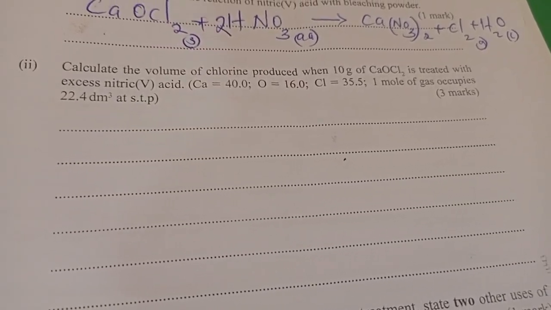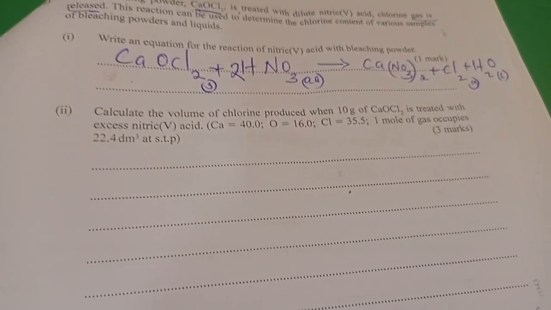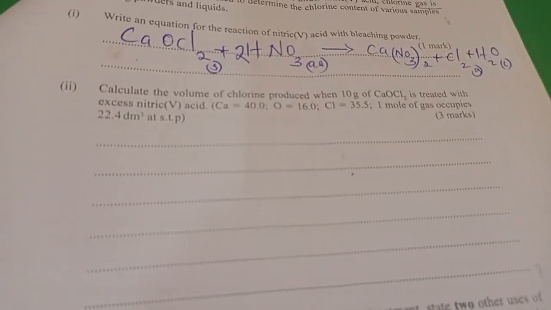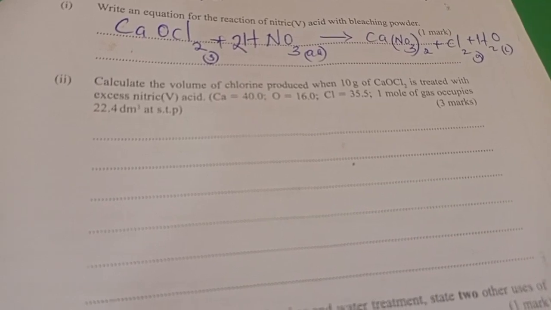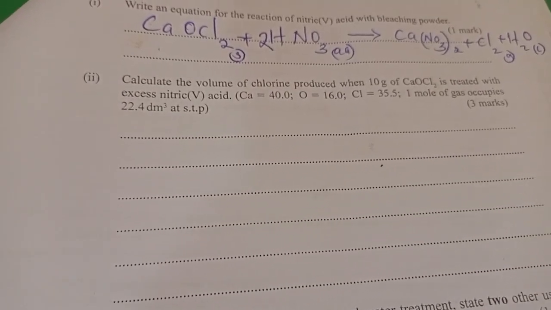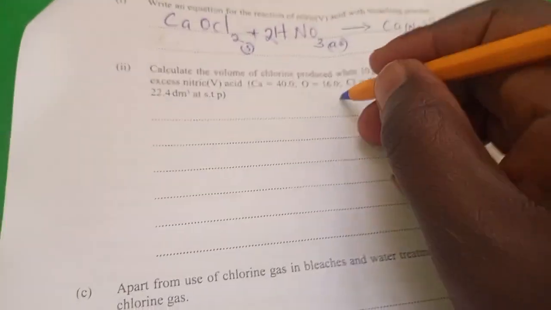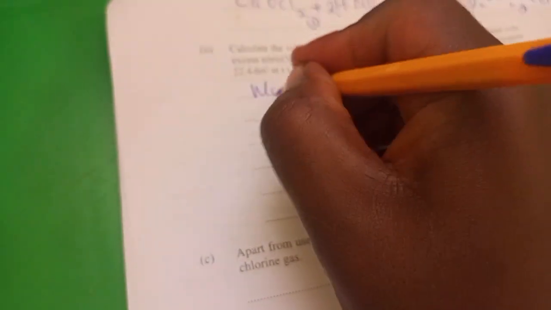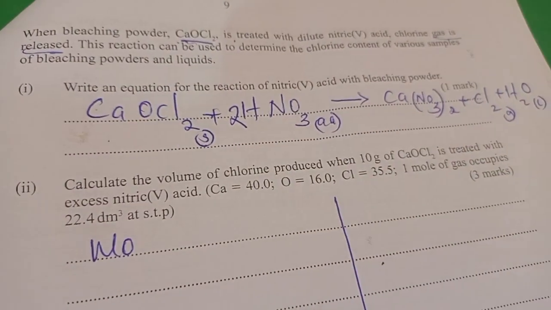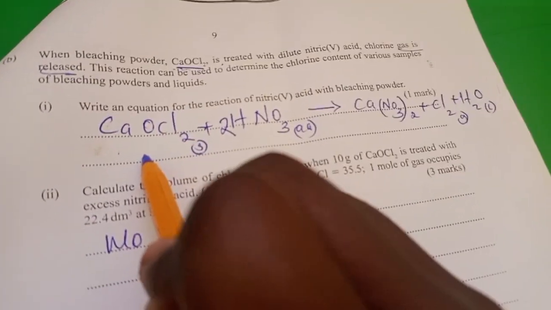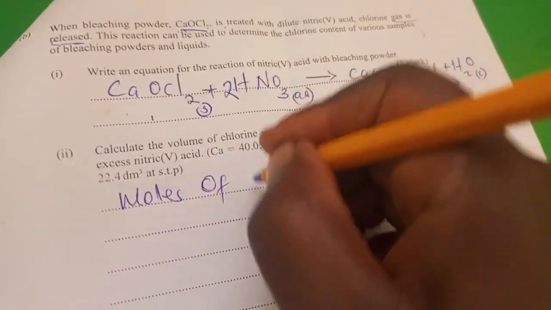Calculate the volume of chlorine produced when 10 grams of calcium chlorate is treated with excess nitric acid. So here we need to begin by calculating the number of moles of calcium chlorate that were used.